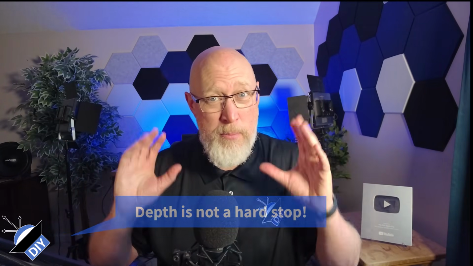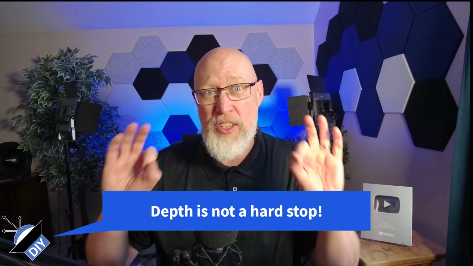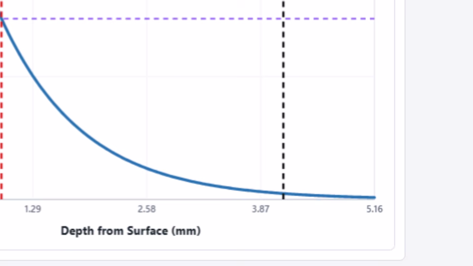And that brings us to our second big skin depth myth. Skin depth is not a brick wall. You actually never hit zero current density. That's just how exponential decay works. The density will eventually become arbitrarily close to zero, but never hit zero.